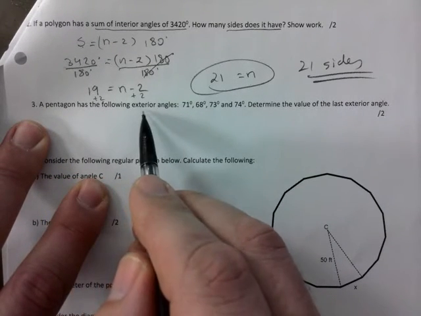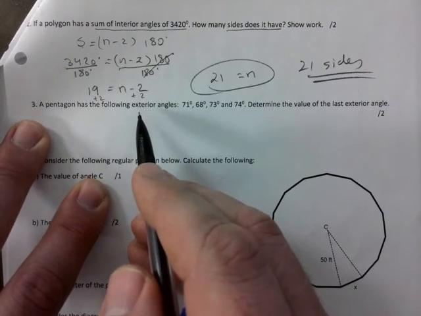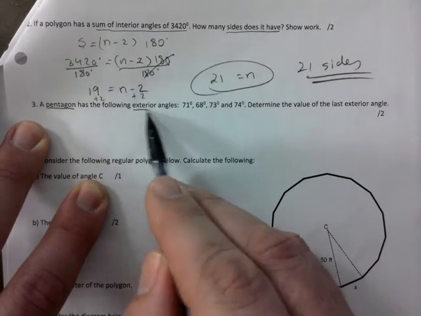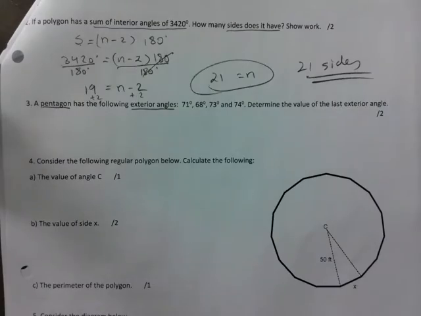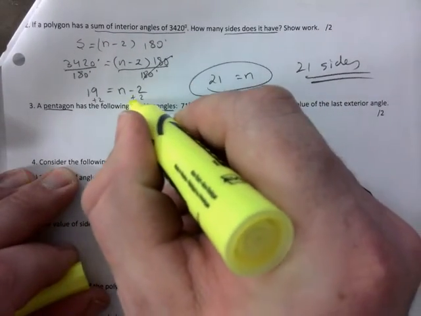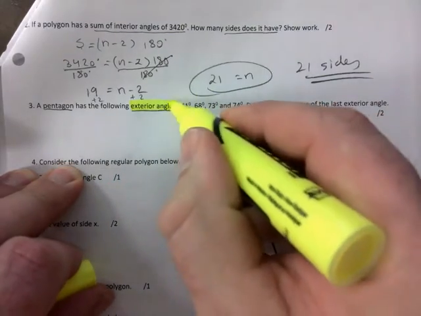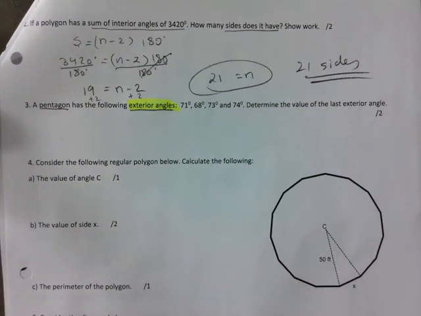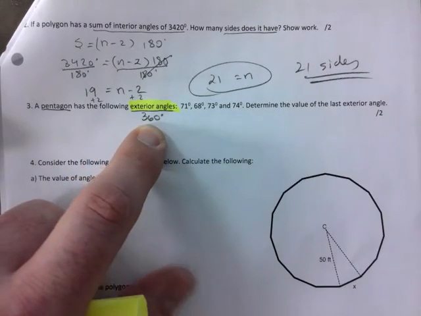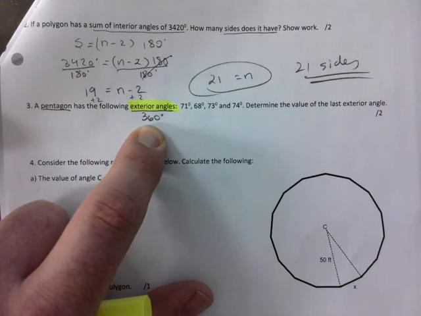A pentagon has the following exterior angles. This one I'm interested to see how you guys did. What do we know about all exterior angles in any polygon? It always adds up to 360. So when you see exterior angles, you know that they all add up to 360.